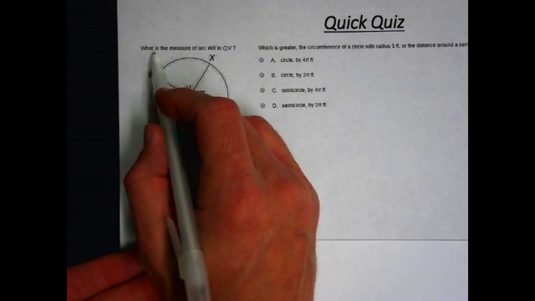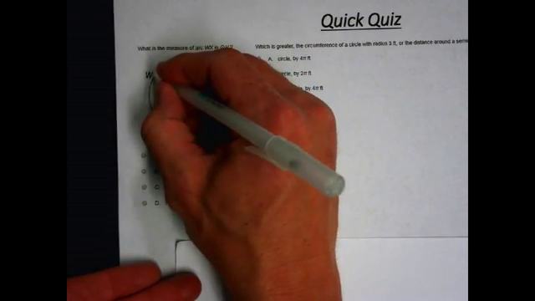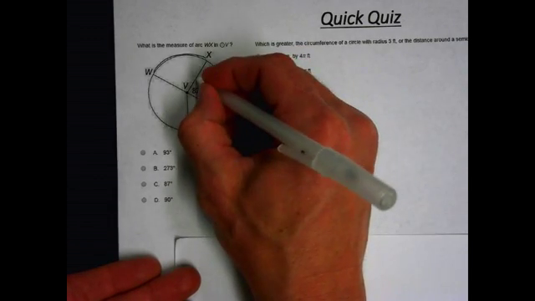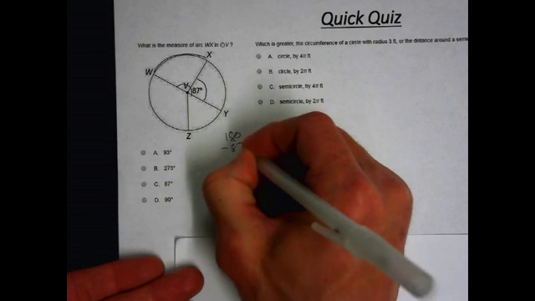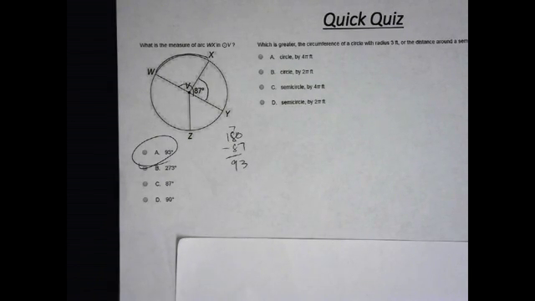So the first question is asking, what is the measure of arc WX, which is here, in circle V? For me, that's kind of simple because I can see this is 87 and the whole thing is 180. So 180 minus 87. Borrow the thing, take care of the 1. 93 is our answer. Boom. That was nice and easy.